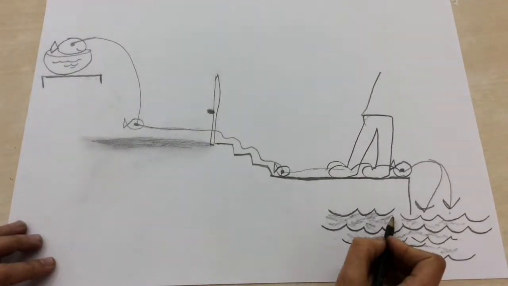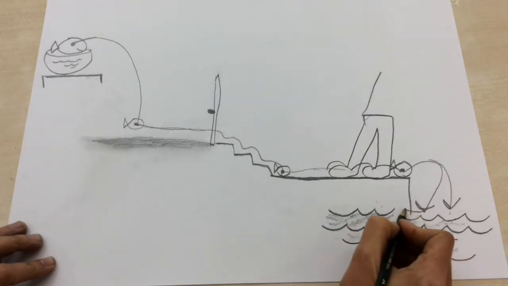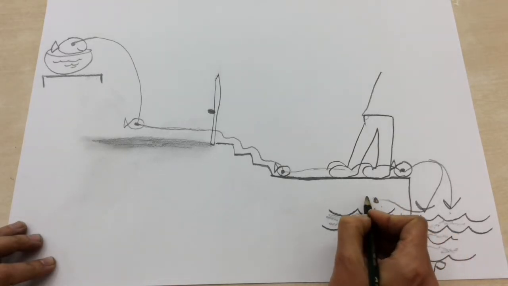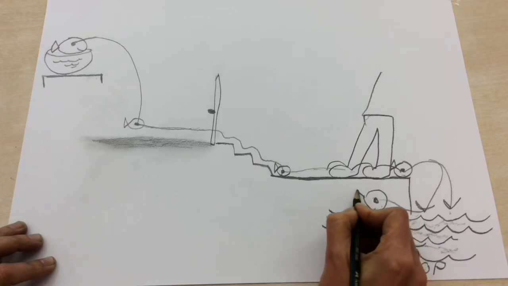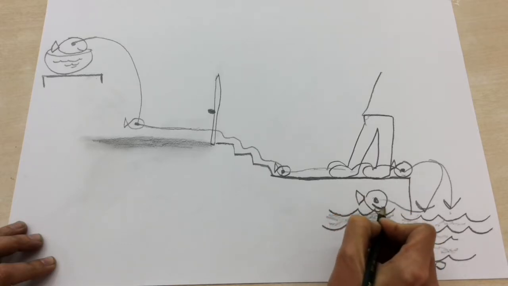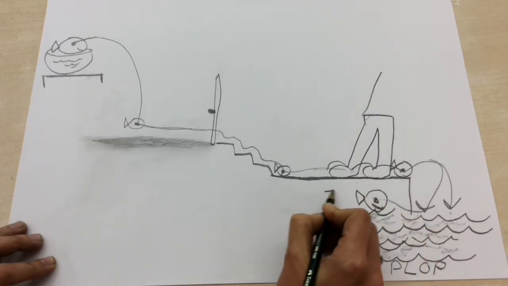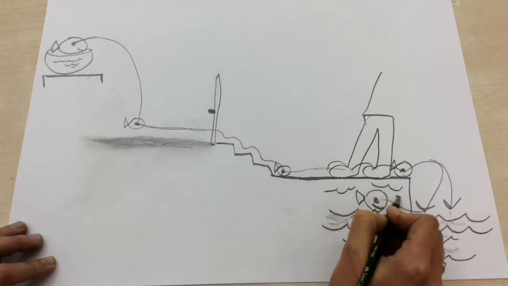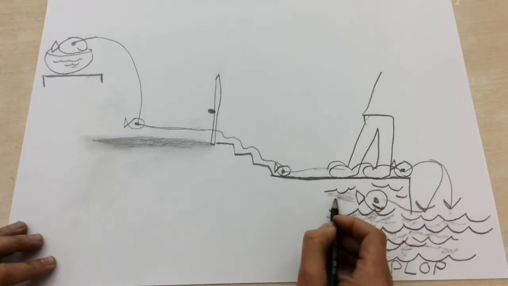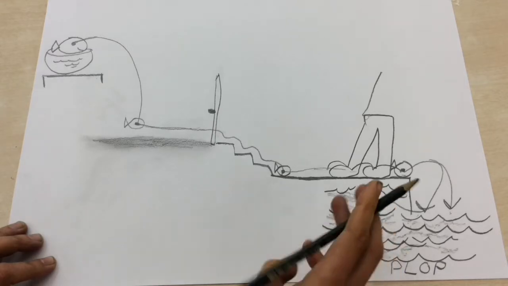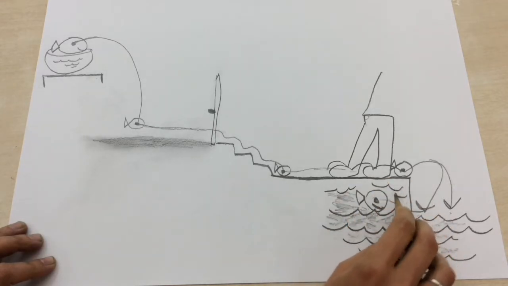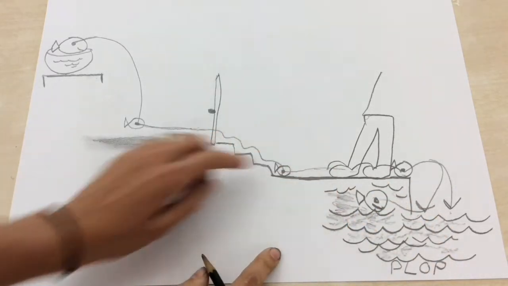Into the ocean. And now I'm going to draw him here. I'm going to draw his little eye and his little head and his little tail and a big smile because now he's in the water. I'm going to colour it around here using the side of my pencil. Now I have a happy fishy in the water.